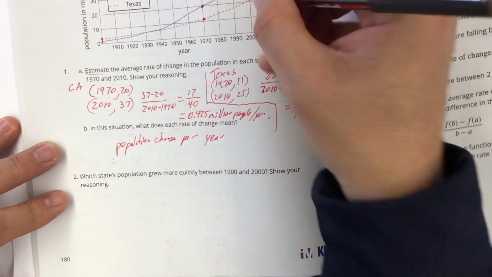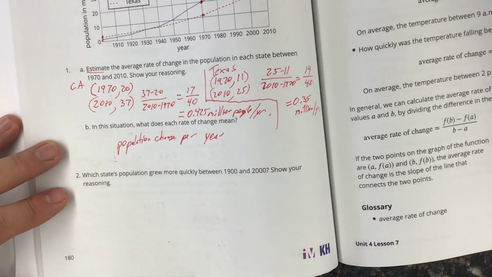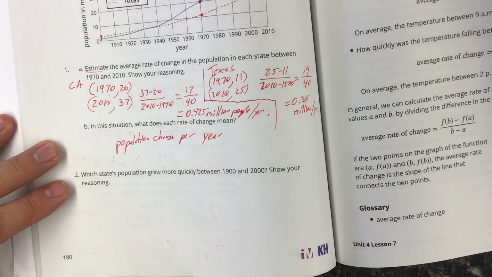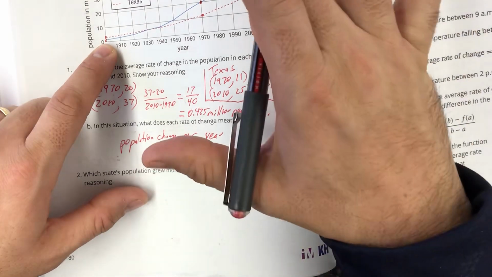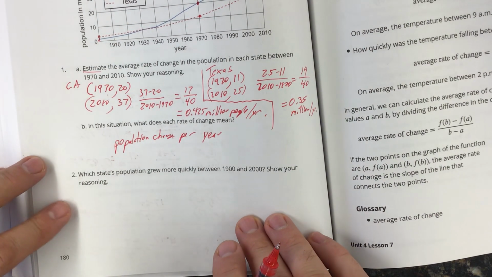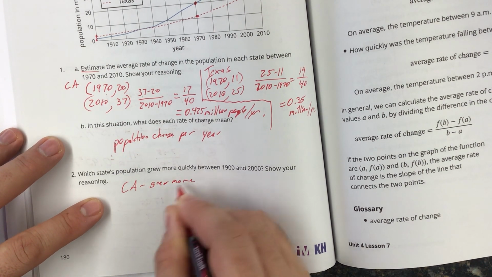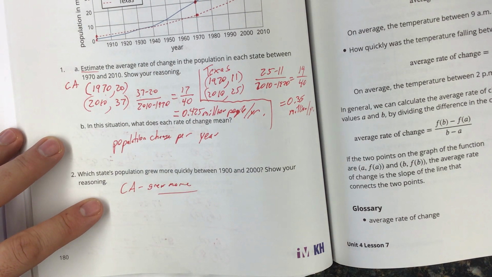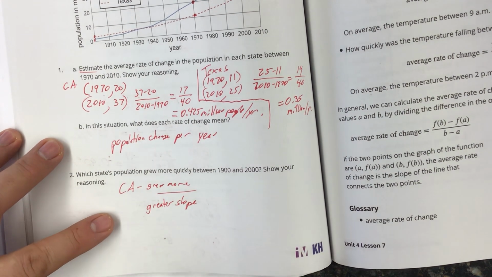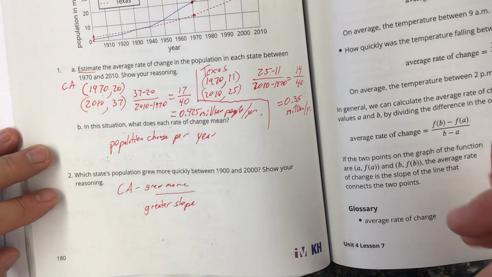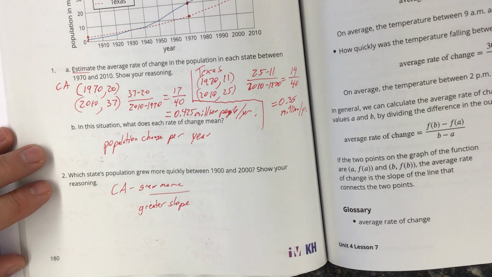So from the beginning to the year 2000, 1 century, which one grew more? Well, they're starting at the same year. I would say it's pretty obvious that the blue one, which would be California, grew more. Okay, it has a greater slope. If it wanted numerical values, we could figure that out again. I can see that one is steeper than the other one.